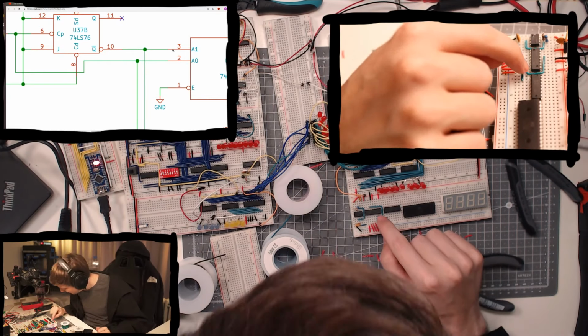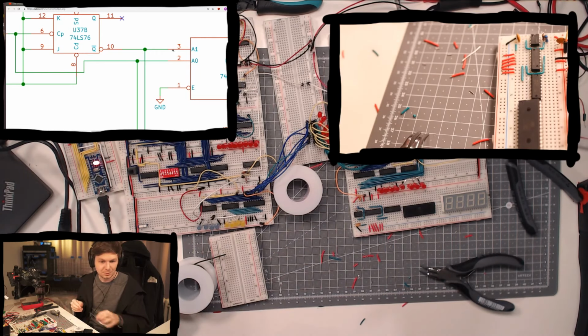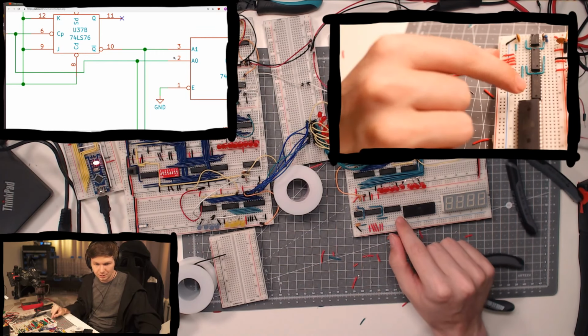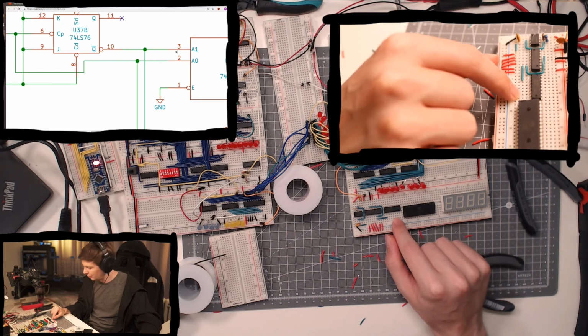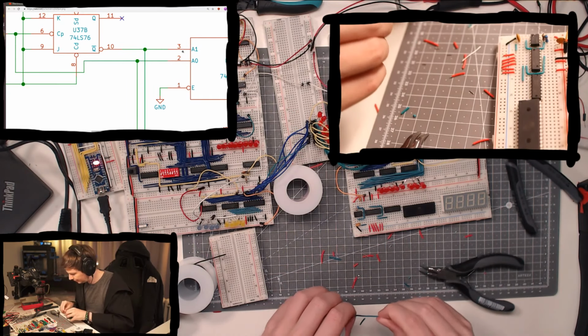So we are at one. Oh wait, let me connect the second one too. So this one goes to... So pin 10 goes to 3. 8, 9, 10. Okay, so this one goes from up there.